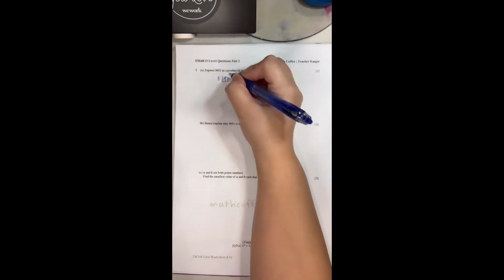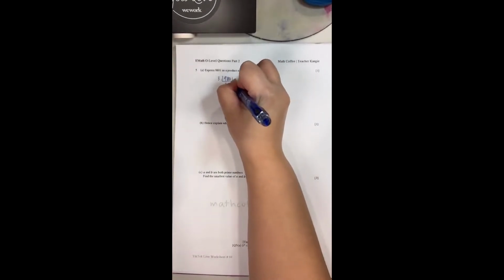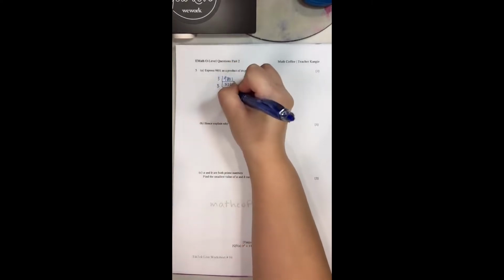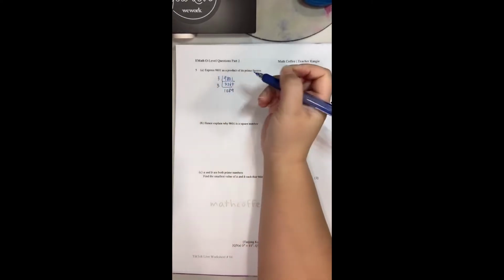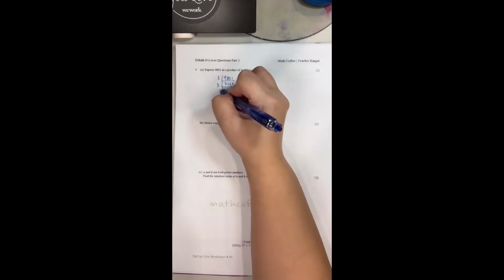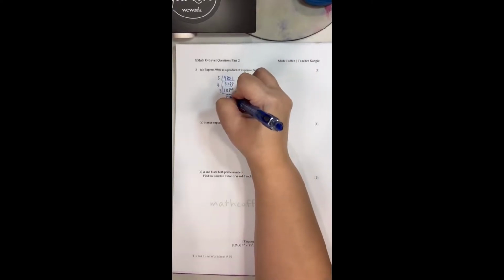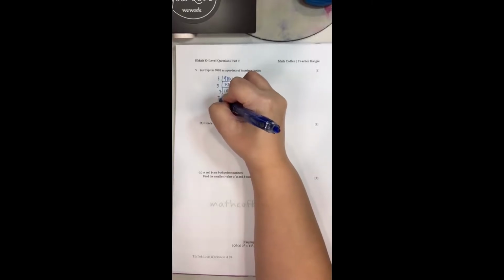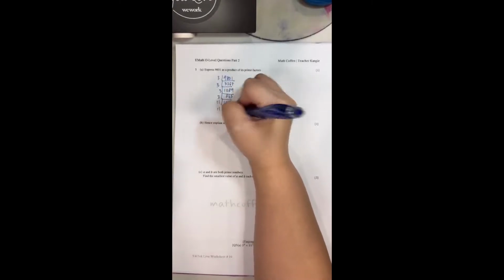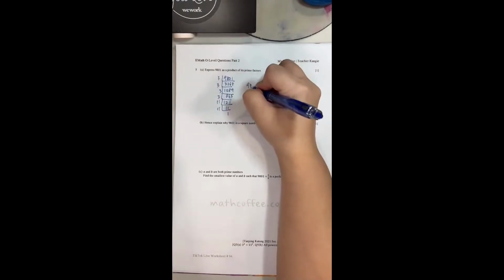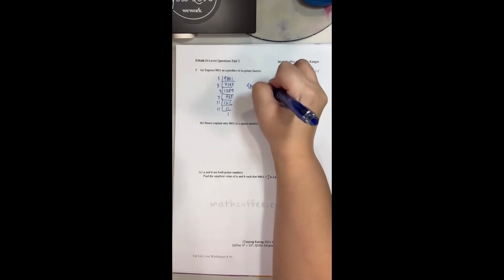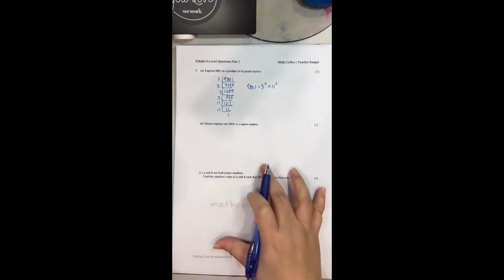So, divide by 3, I get 3267. Divide by 3, I get 1089. Divide by 3, I get 363. Divide by 3, I get 121. Divide by 11, I get 11. Divide by 11, I get 1. So my 9801 will be 3 to the power of 4 times 11 to the power of 2.